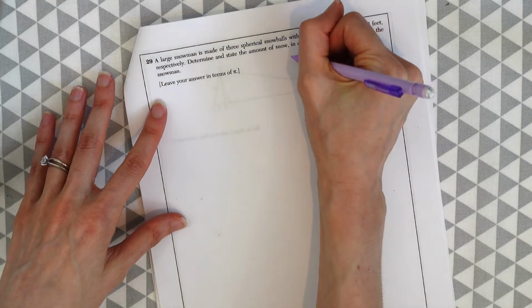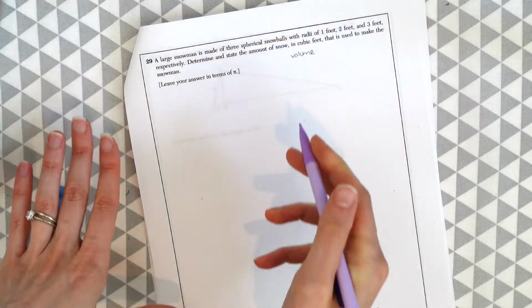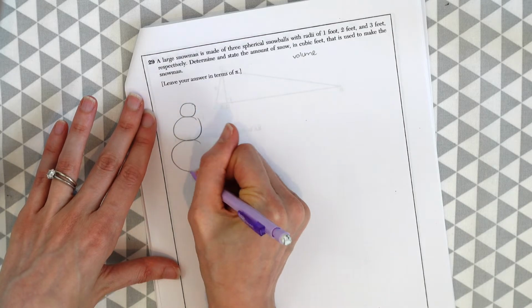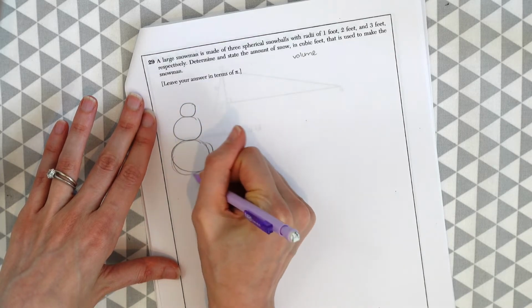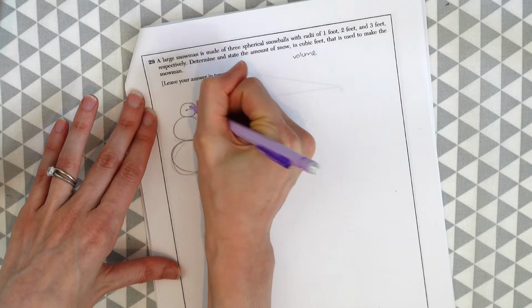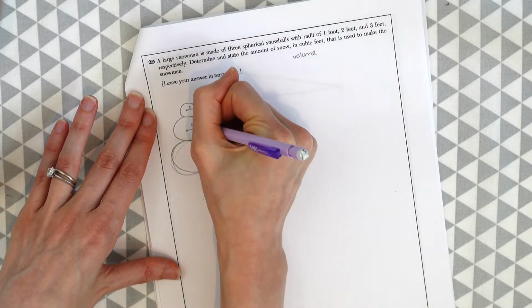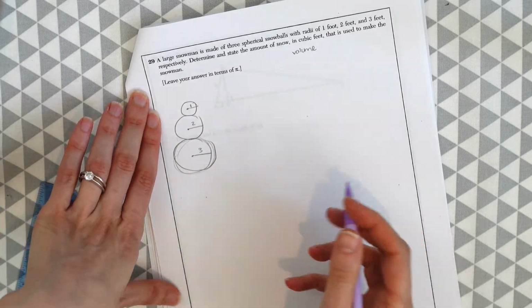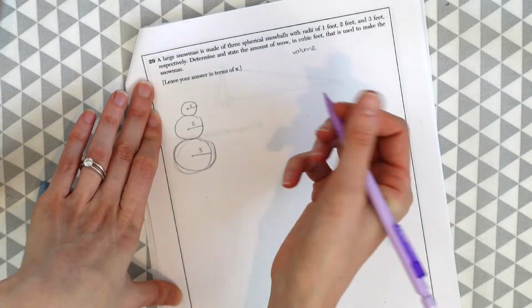Question 29. A large snowman is made of 3 spherical snowballs with radii of 1 foot, 2 feet, and 3 feet, respectively. Determine and state the amount of snow in cubic feet that is used to make the snowman. So we're going to be finding the volume of all 3 spheres. So we have this snowman. So let's pretend these are perfect circles where the radius is 1, the radius is 2, and the radius is 3. So we want to find the volume of each of these and then add them all up.